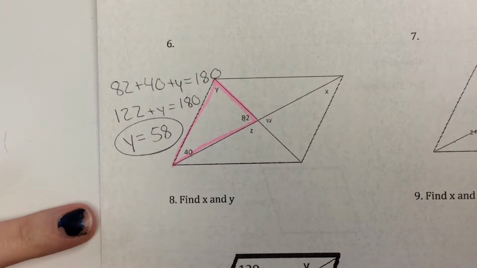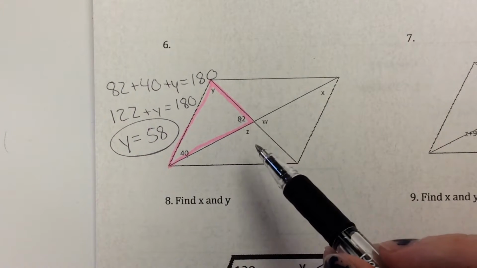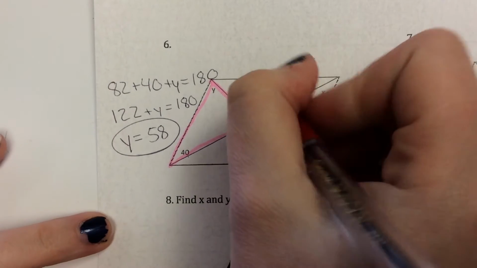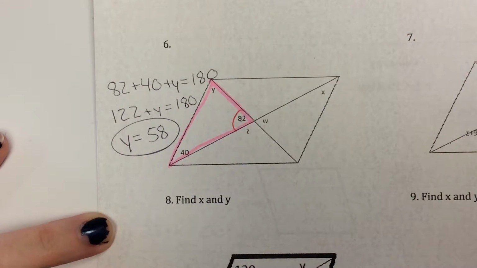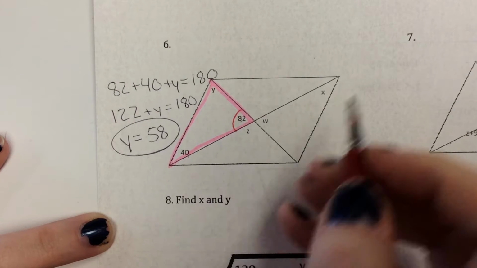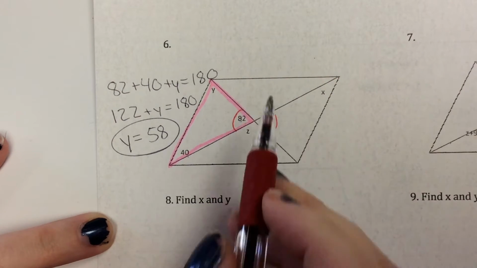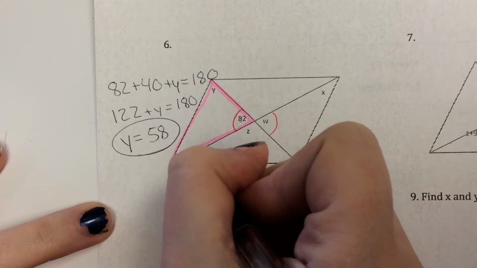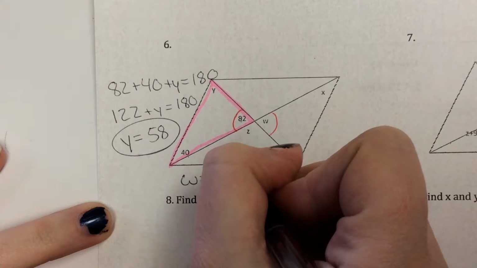Okay. Now let's find W and Z. Now, this angle that has a measure of 82, it is across from angle W. So these are called vertical angles. What did we learn about vertical angles? We learned that they're congruent. So W is also going to be 82 then.